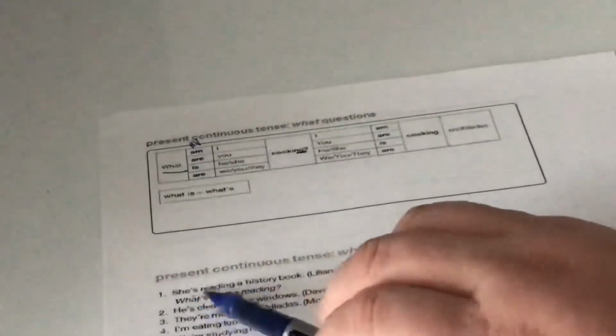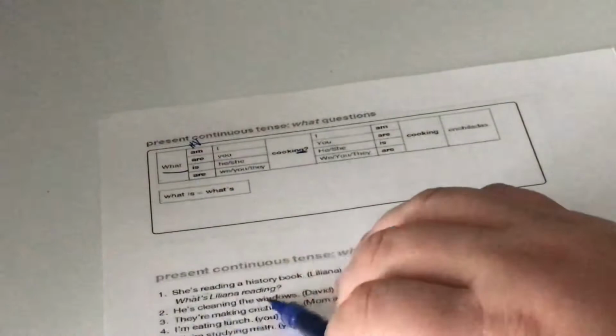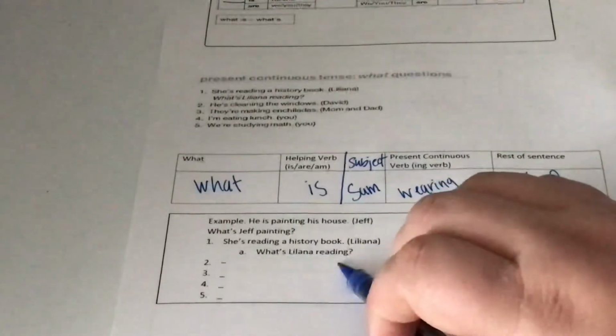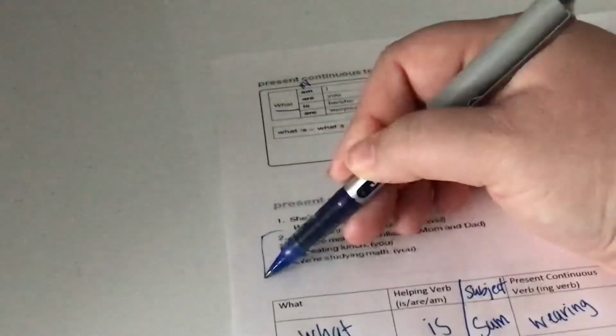So all you're doing here, it gives you a statement and you have to make the question. So it says, she's reading a history book. So my question would be, what is Liliana reading? I know it's Liliana because it tells me right here. So you're going to go ahead and write the questions right here for those.